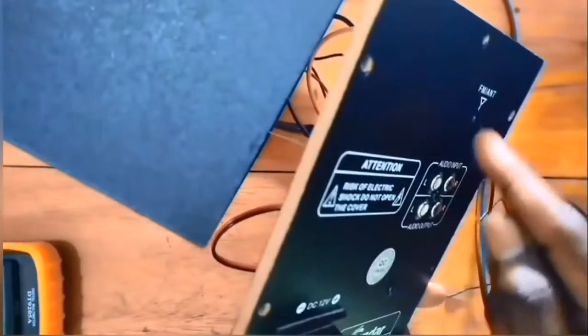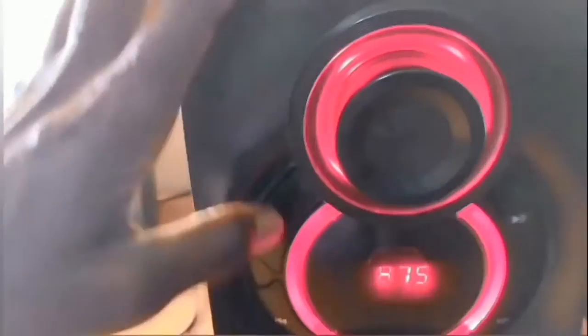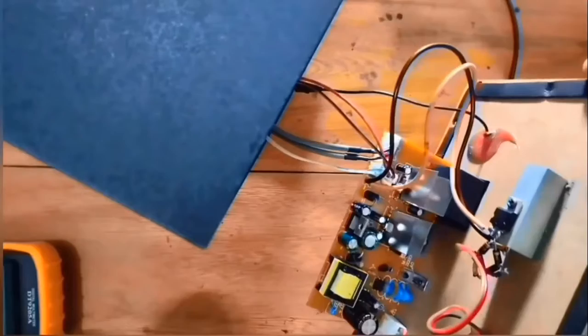This wire is for the antenna, as you see the antenna diagram. All these wires come from the display to the PCB to connect the PCB and display. These wires connect the bass speaker.